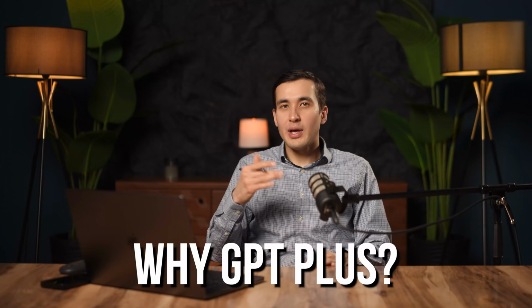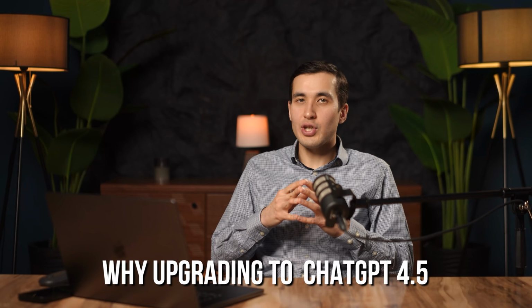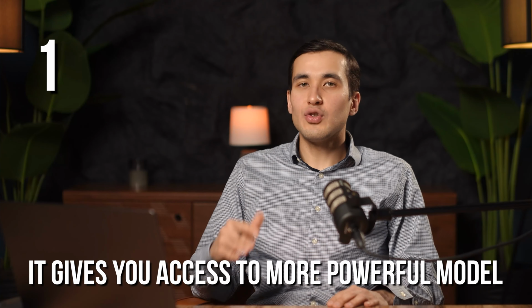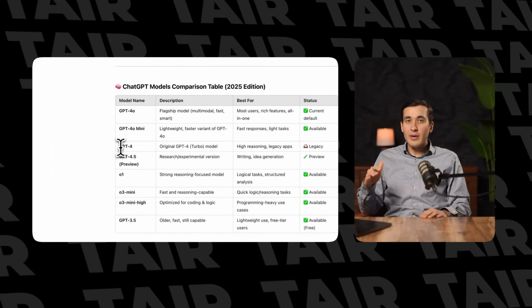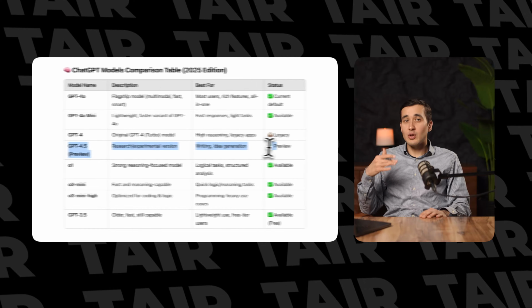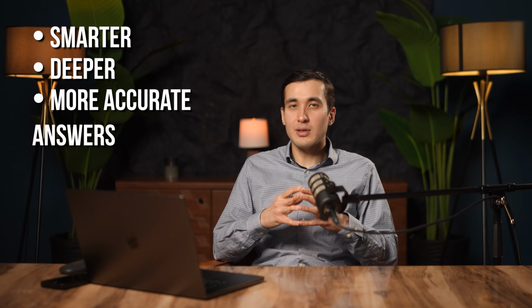Why you should upgrade to ChatGPT Plus. If you're still on the free plan, let me show exactly why upgrading to ChatGPT 4.5 is 100% worth it, especially if you are using AI for business. First, it gives you access to a more powerful model. The free version runs on GPT-4, which is decent, but GPT 4.5 is on a completely different level. It gives you smarter, deeper, and more accurate answers, especially for complex business questions.